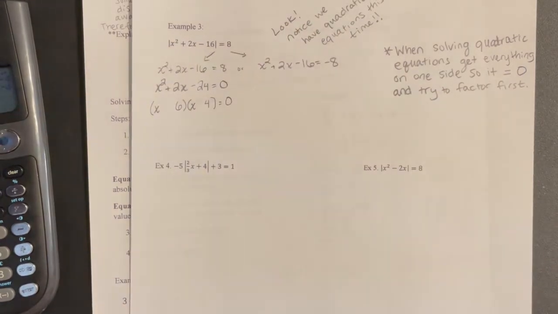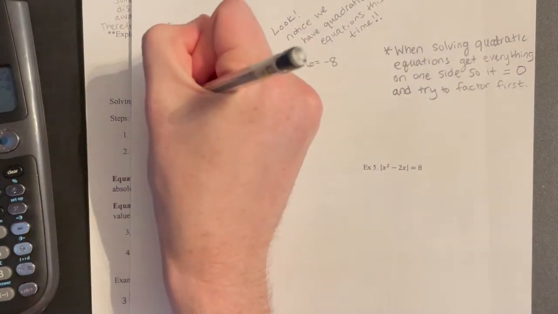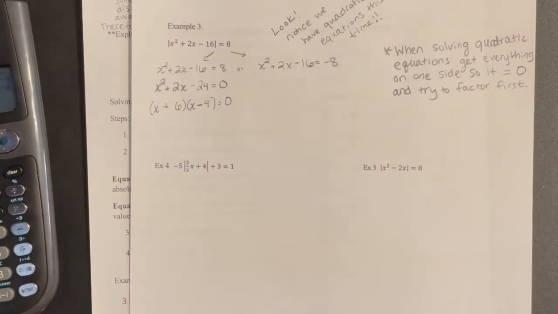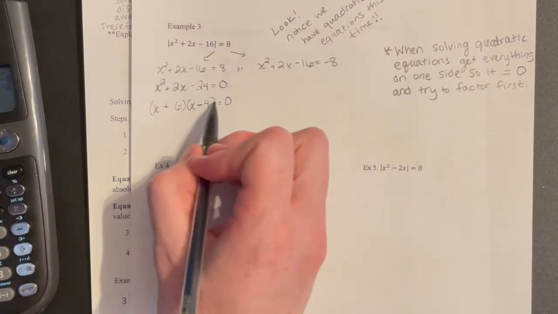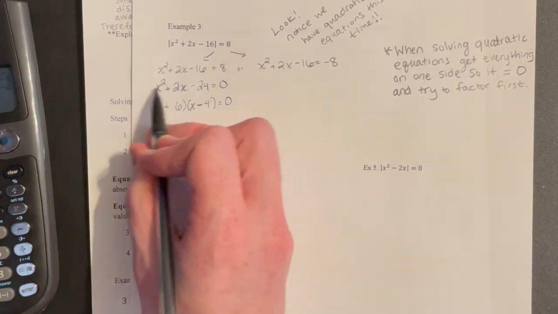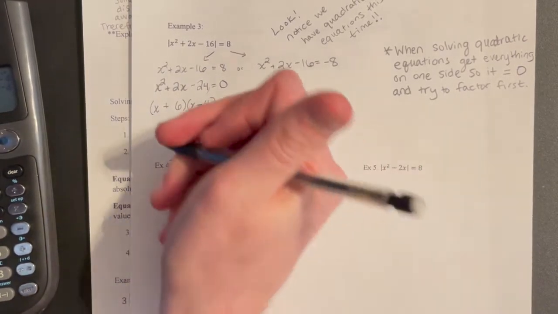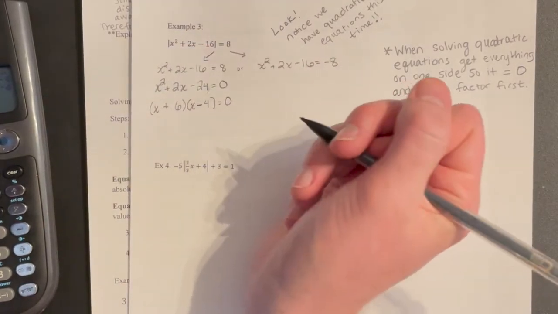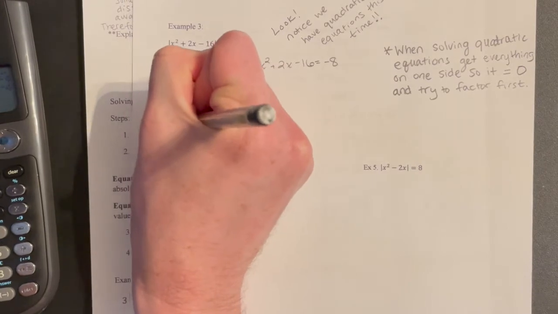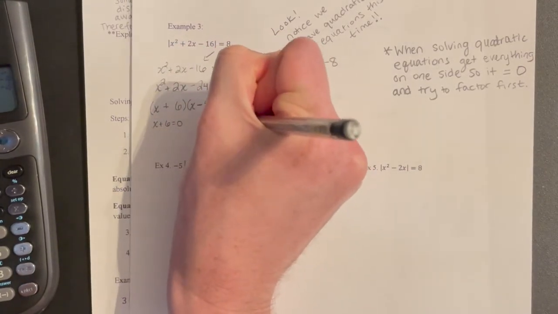So 6 and 4 would work to give me a positive 2 if this was a positive 6 and a negative 4. You can double check that by multiplying your two binomials to see if it gives you your trinomial. This one does factor.